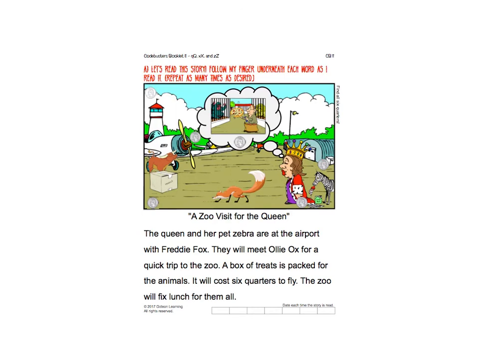Now, I'm going to show you the story at the end of the book. So you go to the back of the book. The back inside cover should look like this. At the top, the directions read as follows. Let's read this story. Follow my finger underneath each word as I read it. Repeat as many times as desired. And then another fun activity, we have a number of quarters hidden in here so your child can try and find all of the quarters in the picture. Then at the bottom, we have our story.